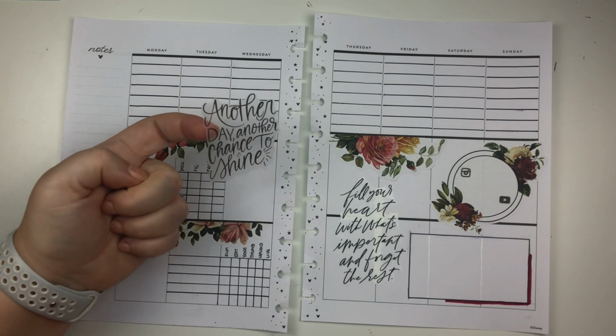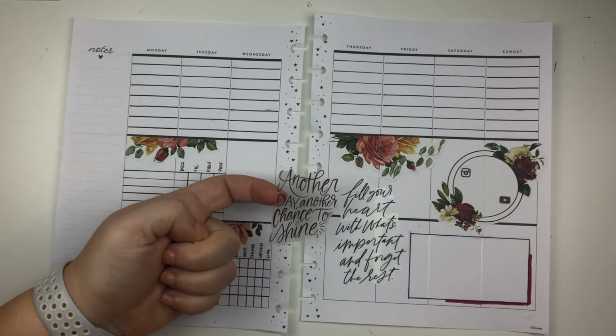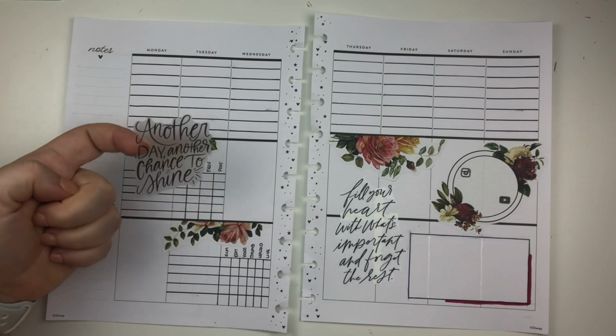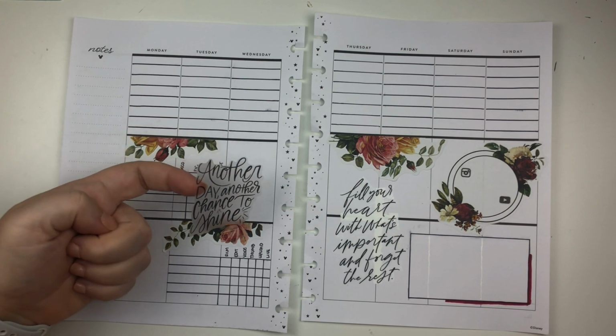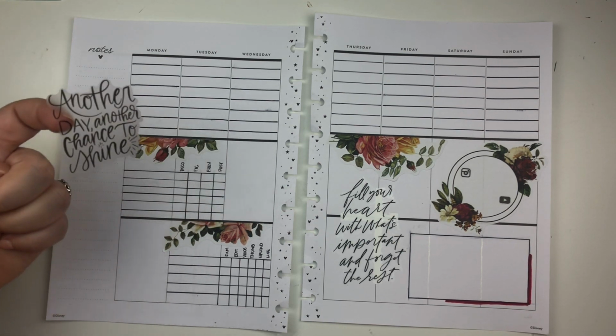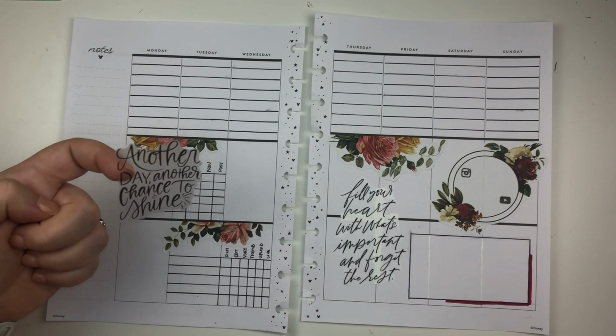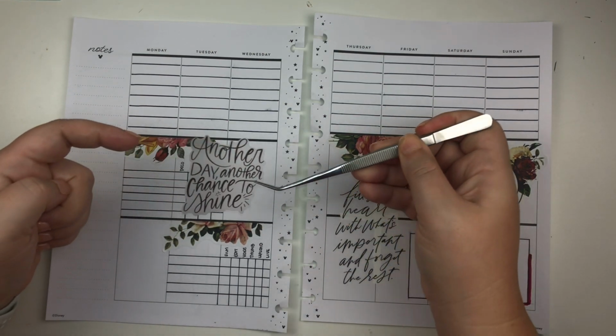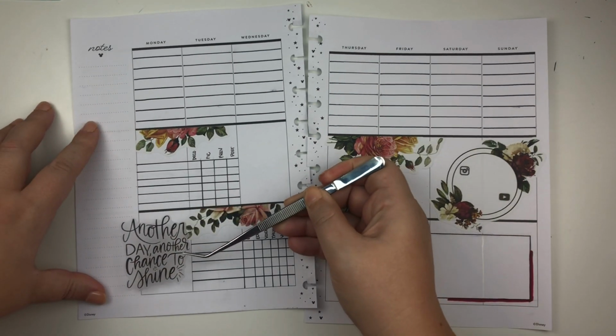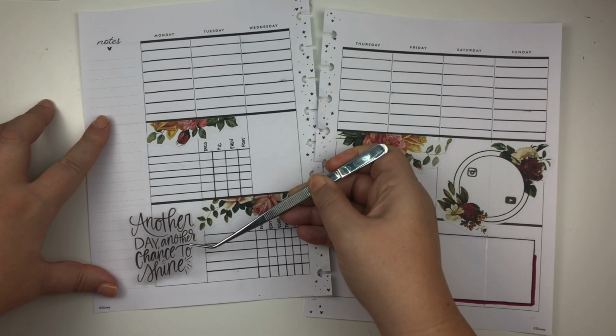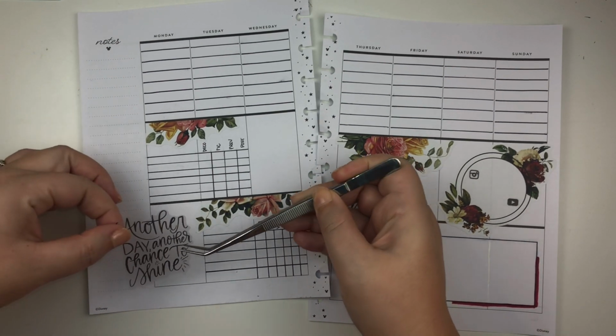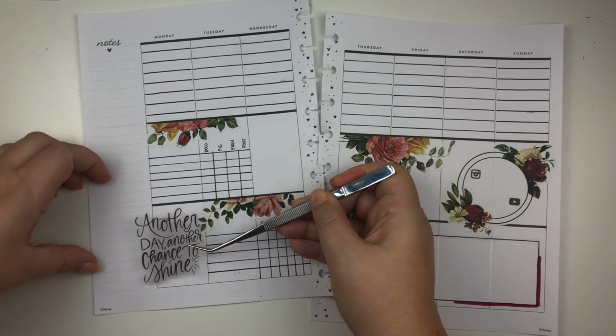Okay, I really like this quote. The font is different, but it's still black, so I think I can make it work. And as far as location goes, I think it's too wide to go in one of these spots unless I went here, and I let it bleed over.